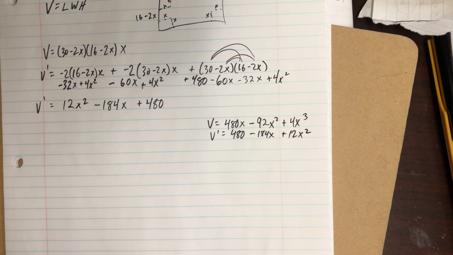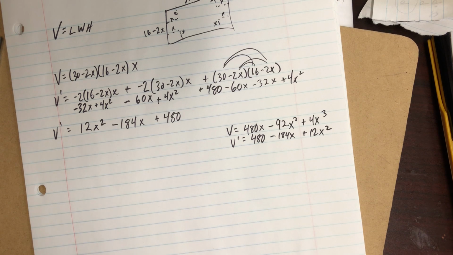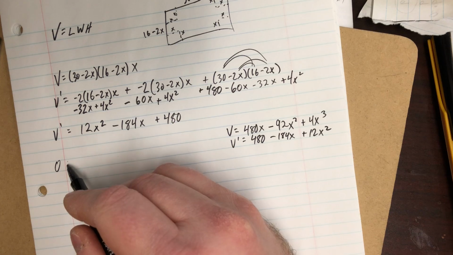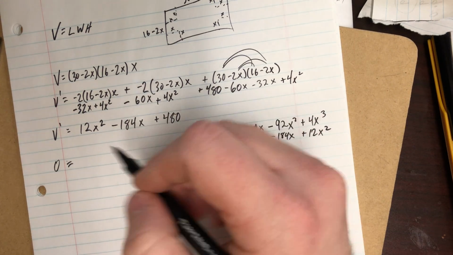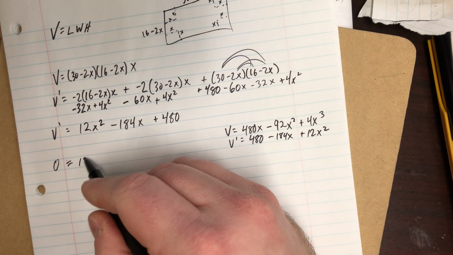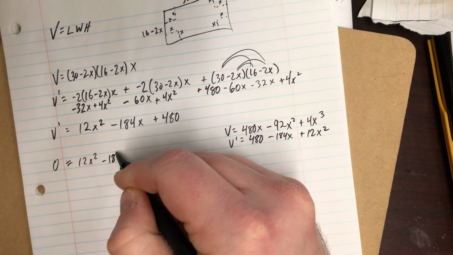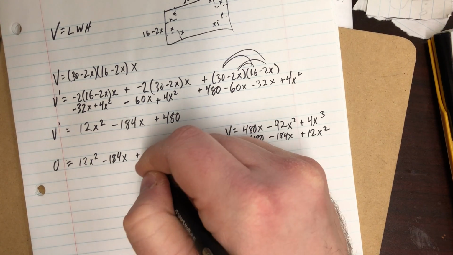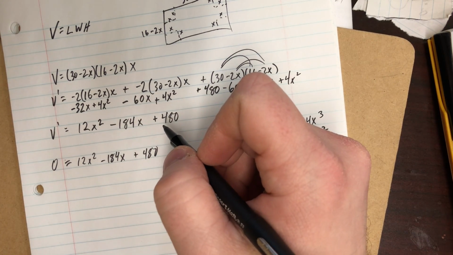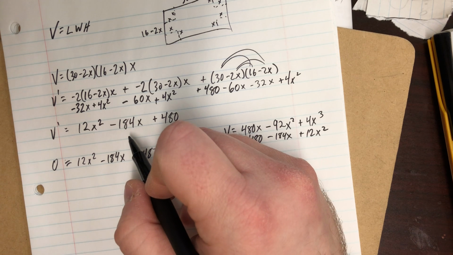It doesn't matter though. Okay. So I'm setting it equal to 0 and solving it. It's a polynomial. I know it's never undefined. I know the two ends are divisible by 12. I'm not sure if 184 is divisible by 12.